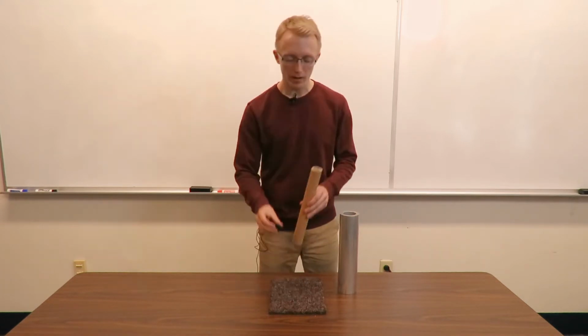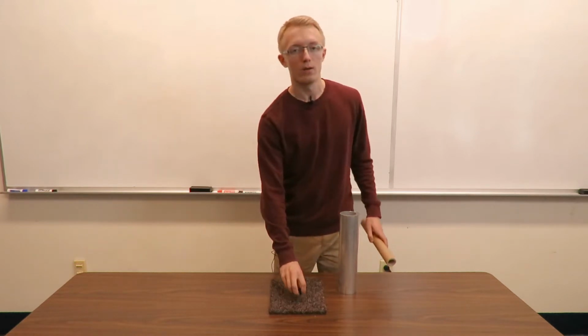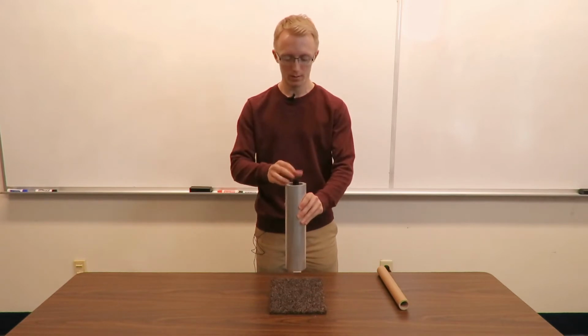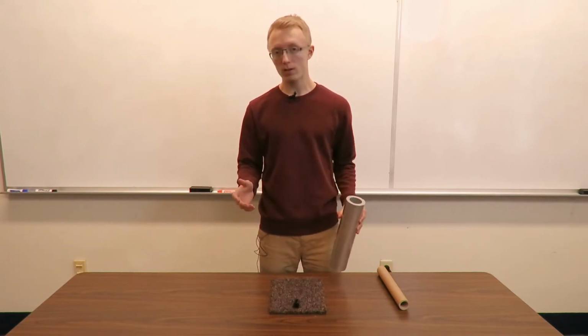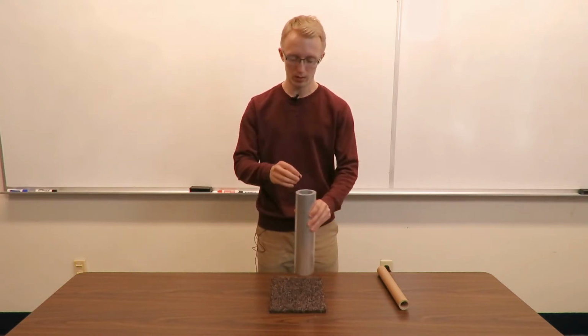See? The magnet is in free fall as it's traveling through this cardboard tube. But what will happen if I drop the magnet down the aluminum pipe? You can clearly see that the magnet is not traveling as fast through the pipe as it did through the tube.